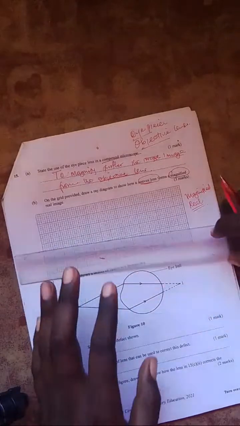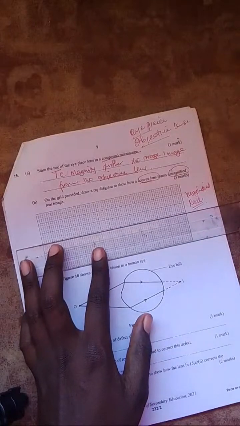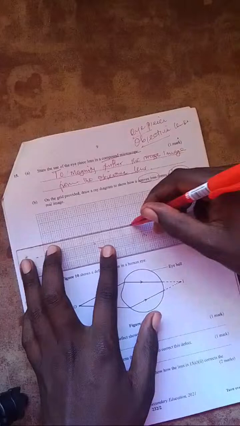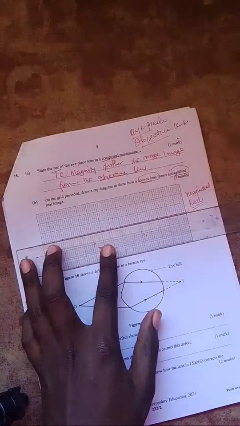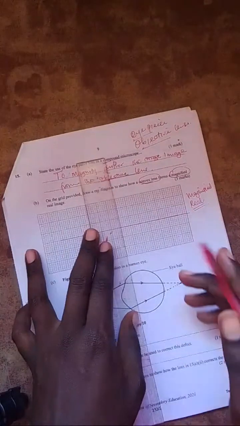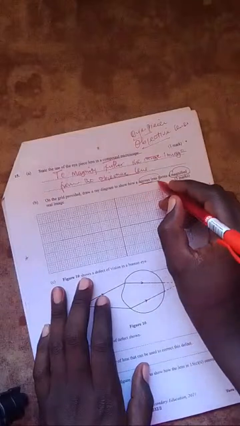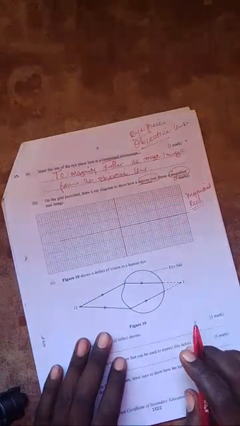Therefore, you just need to draw a principal axis here, like this. Show the kind of lens that is being used, and we are told a convex lens.